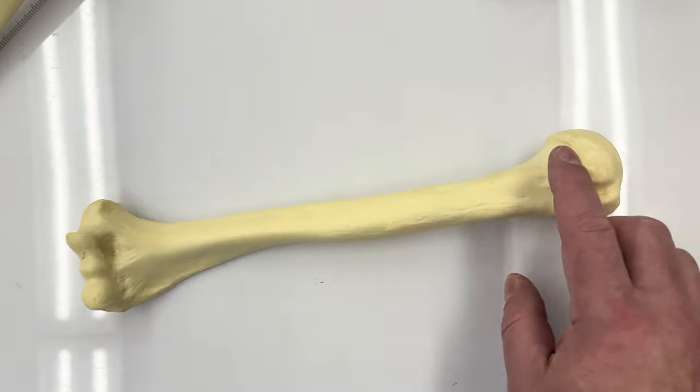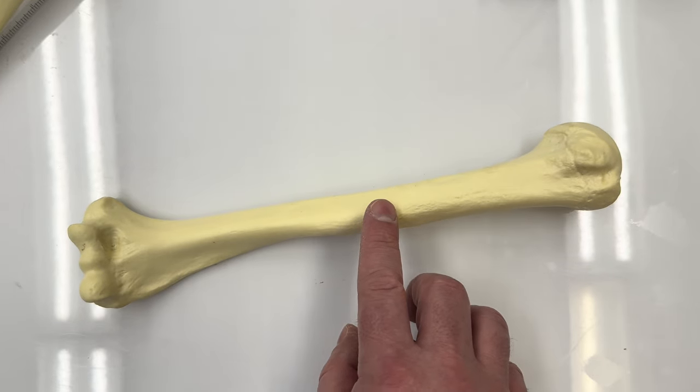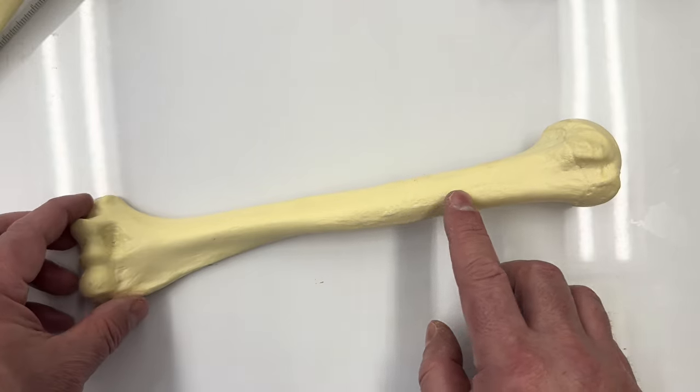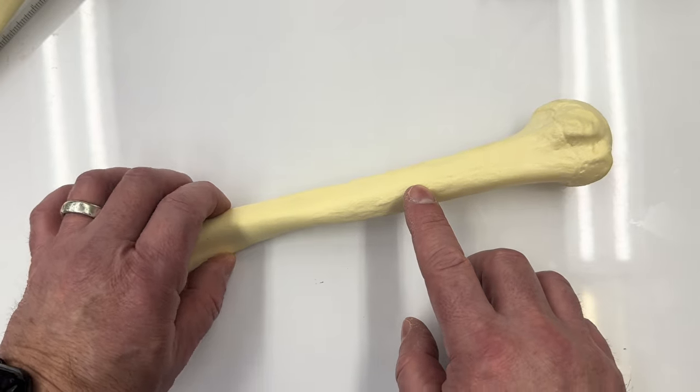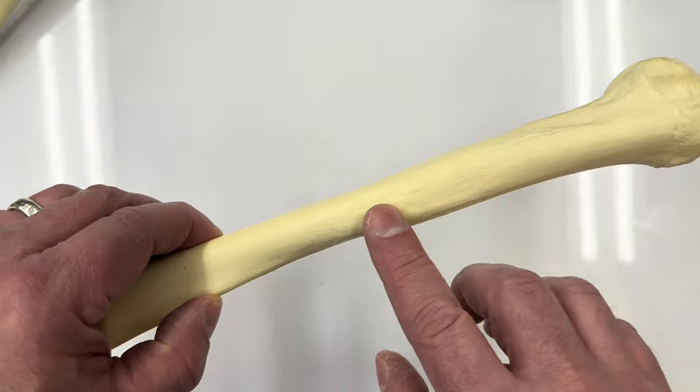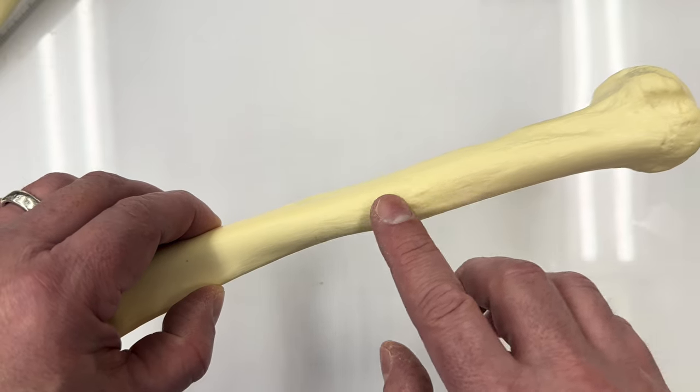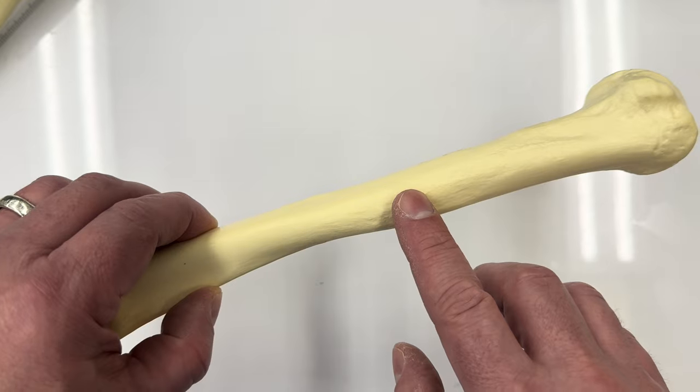Next, we come down to this rough area right here. Let me see if you can see it a little better. That is the deltoid tuberosity right there.